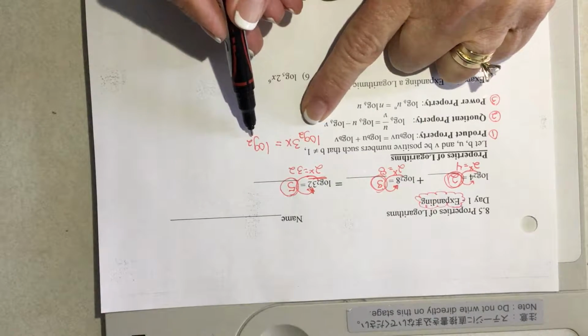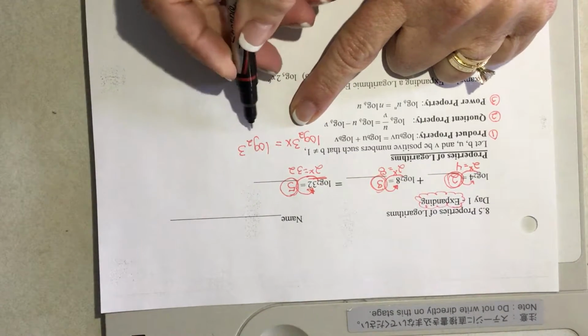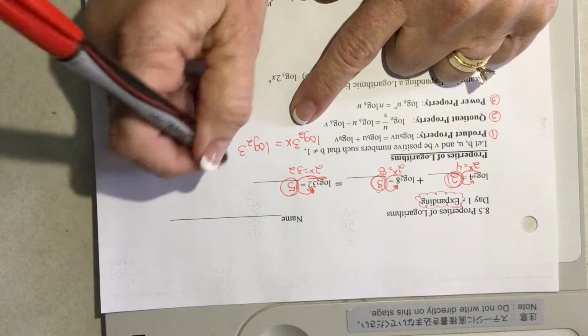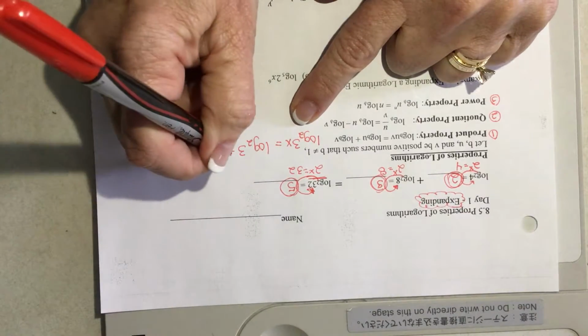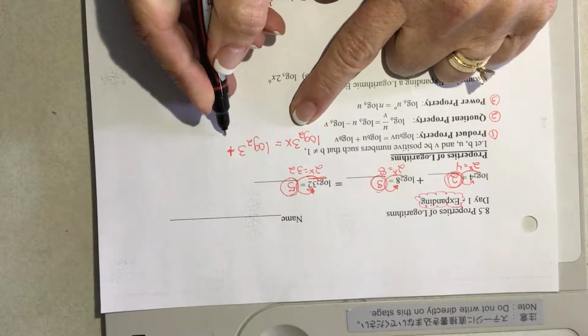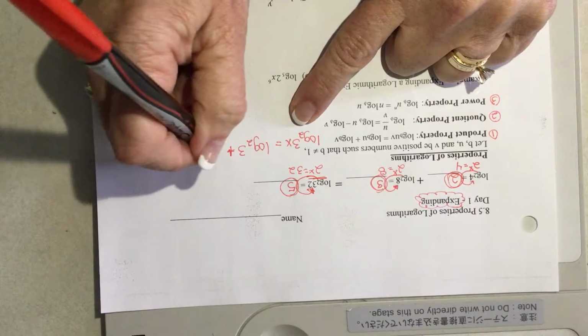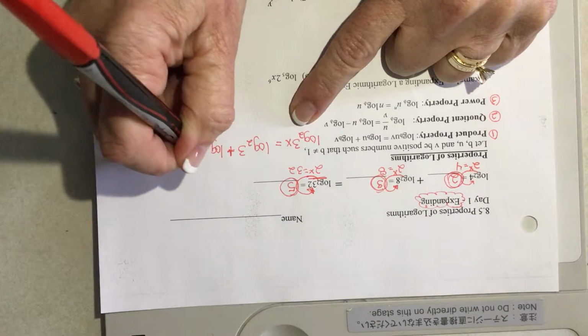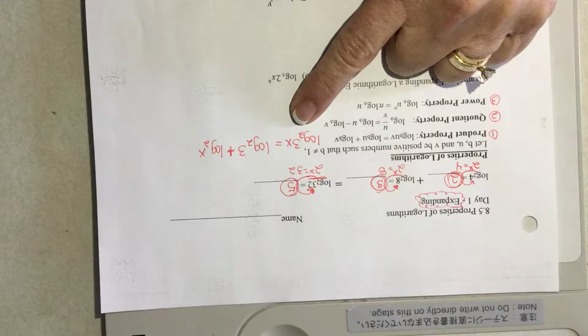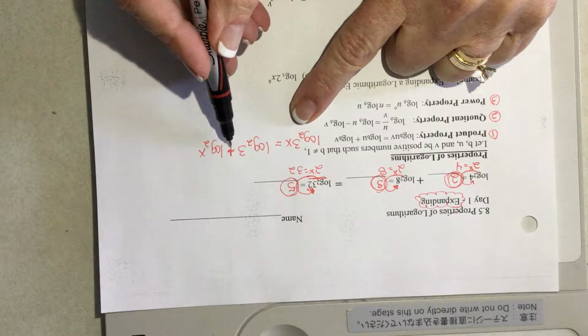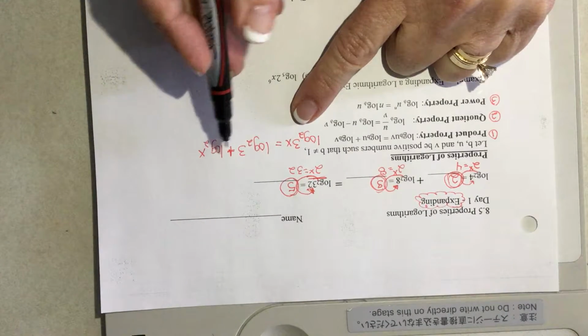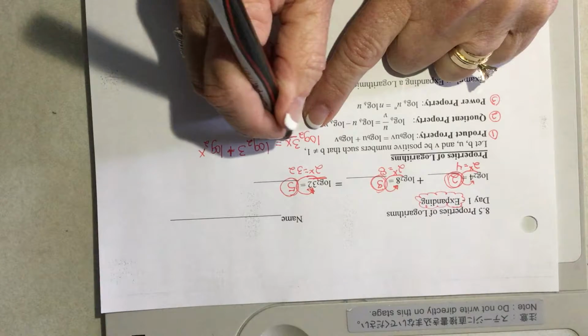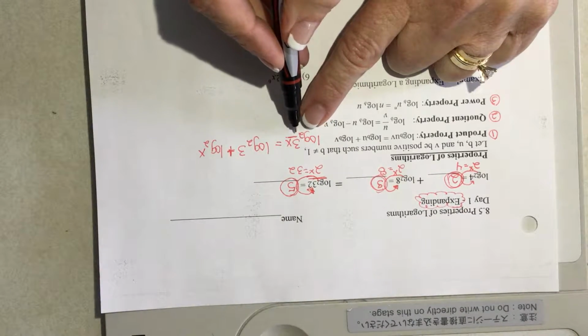So it's log base 2. 3 gets its own room, and they get their own room by an addition symbol, and then log base 2 of x. So log base 2 of 3 plus log base 2 of x. When the argument, that's the position right there of a logarithm, that's called the argument.